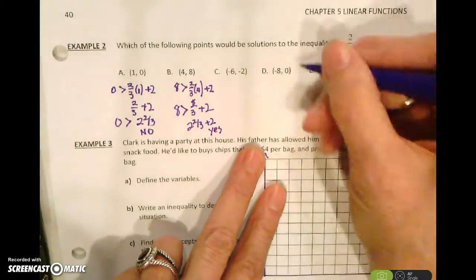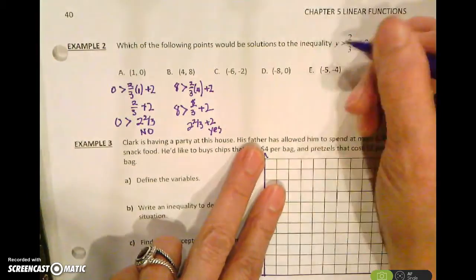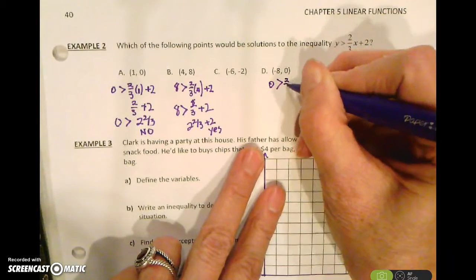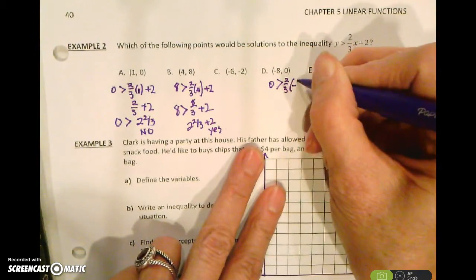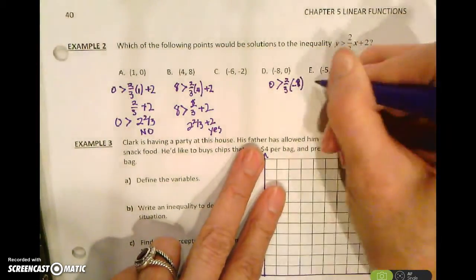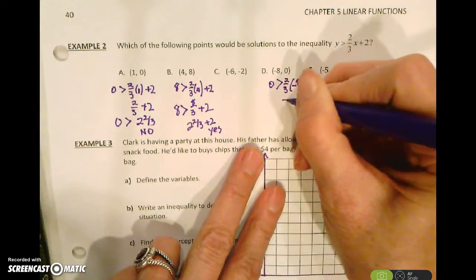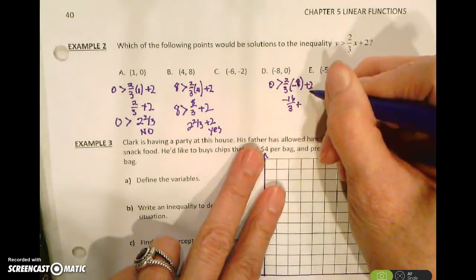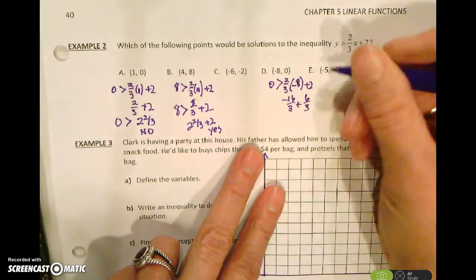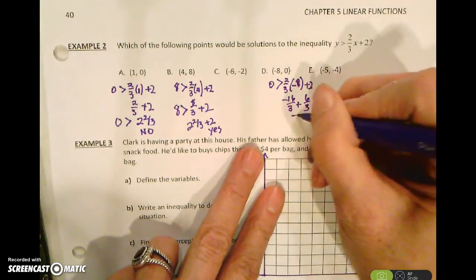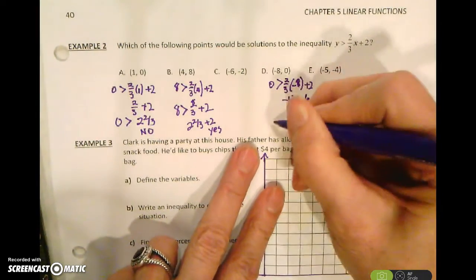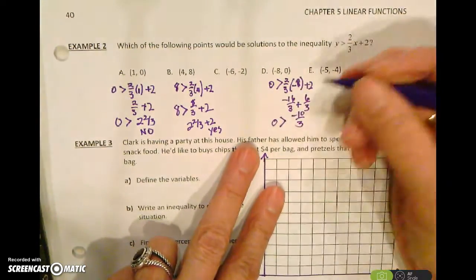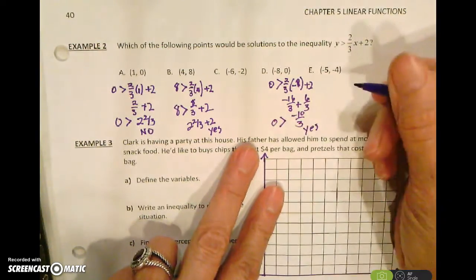So let's do the (-8, 0). So remember x, y, 0 goes in for the y. So 0 is greater than 2/3 times -8, and then plus 2. So that's -16/3 plus 2, and 2 is what, 6/3? And so -16 plus 6, that's -10/3. So is 0 greater than a negative? Well, 0 is always greater than a negative, so the answer is yes.